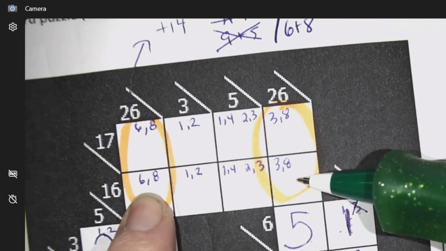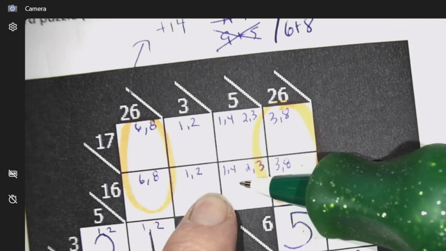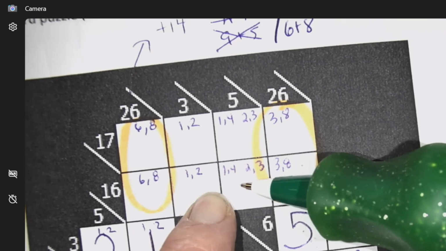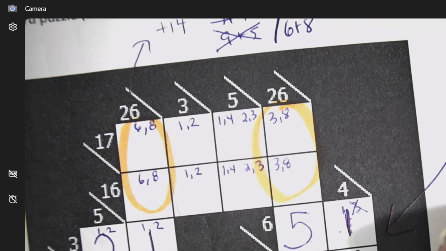How much are we at with an 8 and a 6? 14. Can you add to 2? No. The only thing you could ever do is 1 plus 1, which is not available. So this cannot be an 8. So then that's the 3.